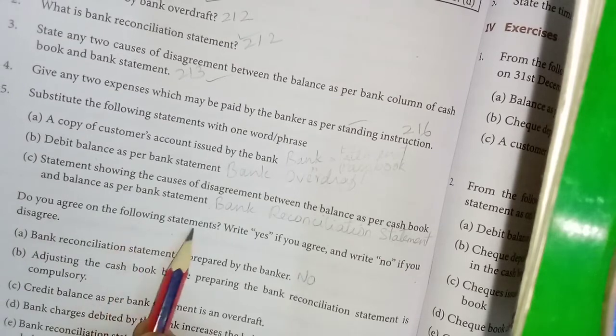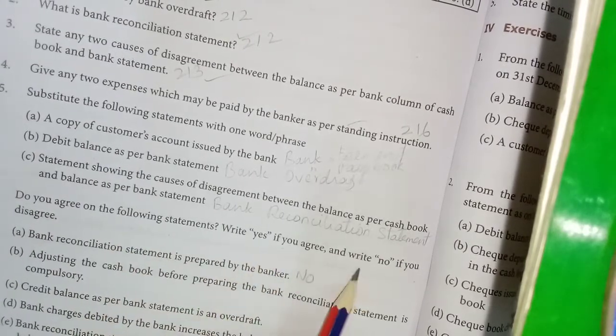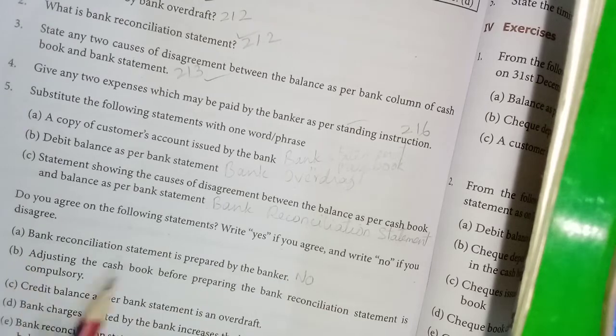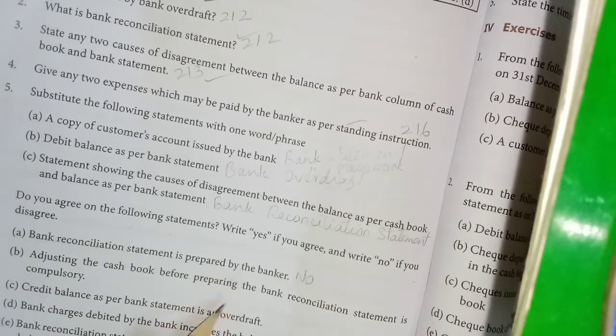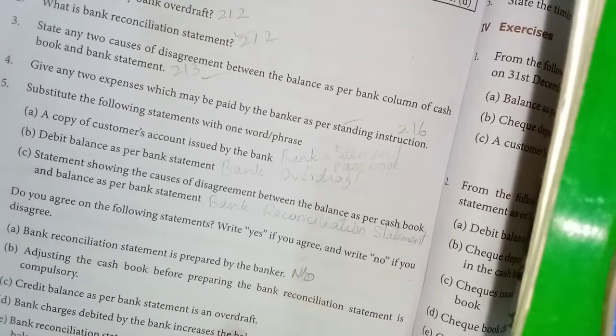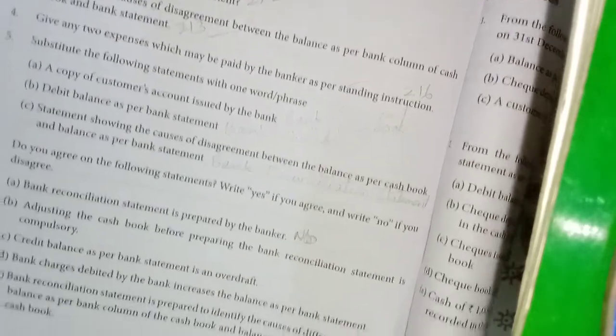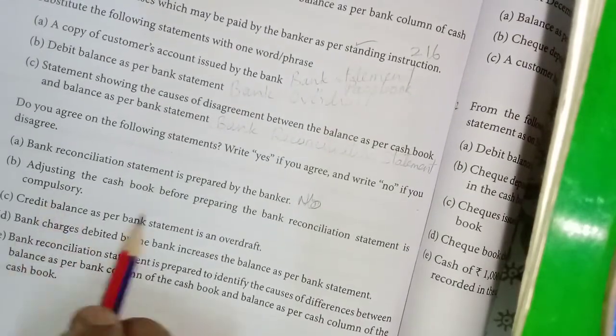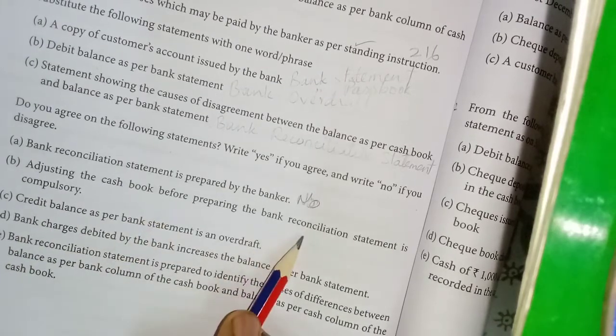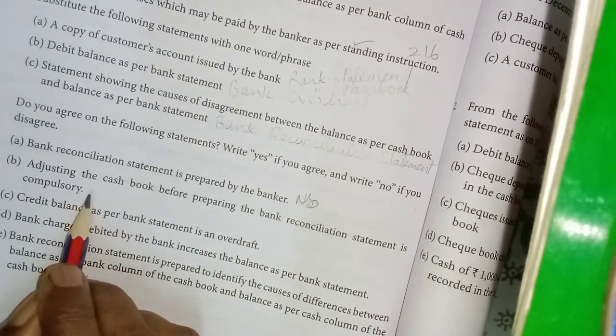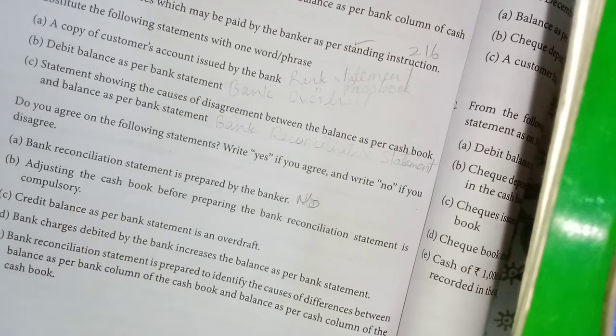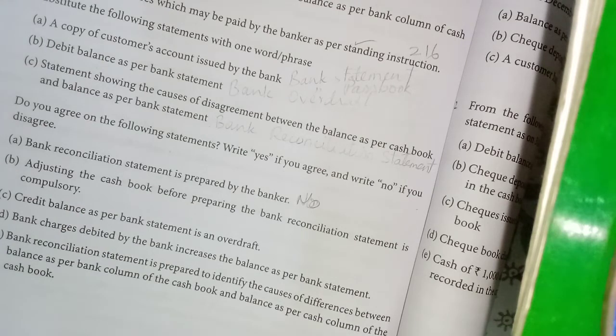Then, do you agree on the following statement? Write yes, write no if you disagree. Bank reconciliation statement is prepared by the banker. No. Okay, it is prepared by the business concern. Okay. Adjusting the cash book before preparing the bank reconciliation statement is compulsory. No. Okay, it is not necessary. Credit balance as per bank statement is overdraft. That is also no. Okay, credit balance is favorable.